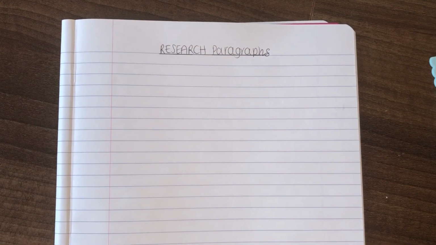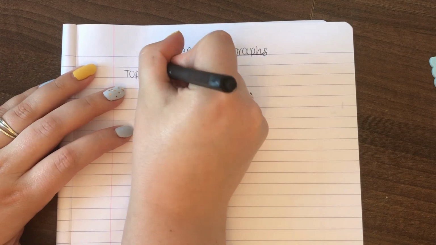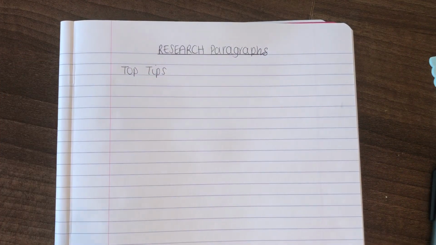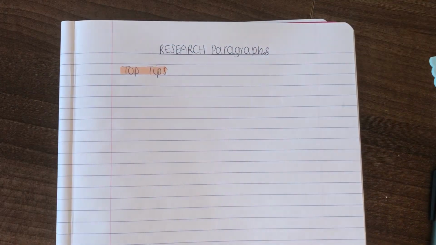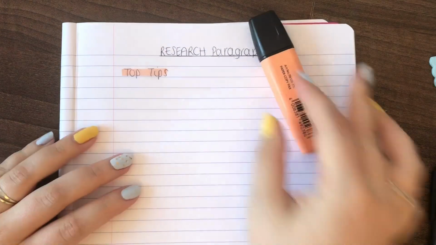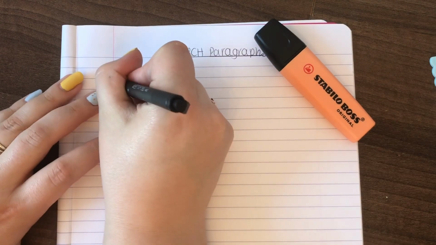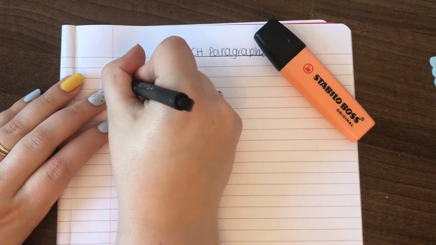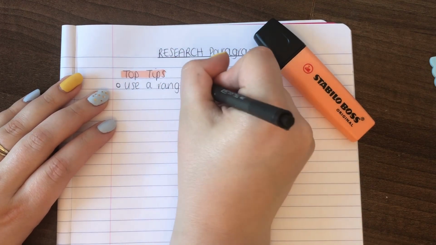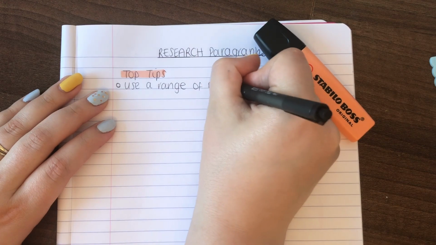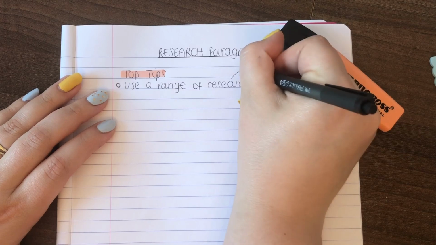Okay, so what we're going to do now is go through some top tips for the research paragraph so that we know the types of things we should be including and what to avoid, and then we will go on to writing a paragraph together. So let's start with this, which is going to help you actually write it. What you need to make sure you're doing is use a range of research. So don't just give one thing. So examples of the types of things you want to include.